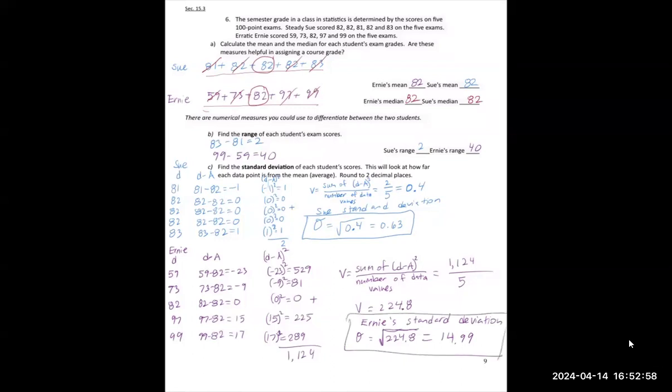So I'm going to erase. This is what we did to find it, but the actual answer is 14.99. And also the same thing up here. We did the square root of 4 to find it, but the actual answer is sigma equals 0.6, or 0.63. That's what I meant. Okay, there you go. There's your 2 answers. All right, moving on to the next problem.